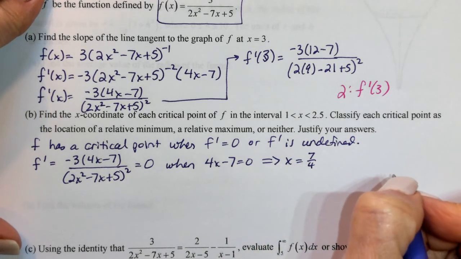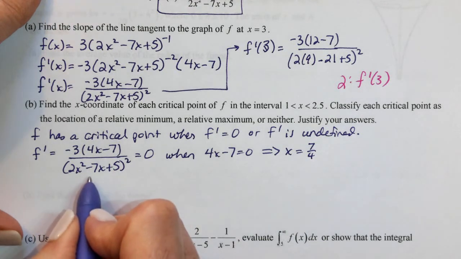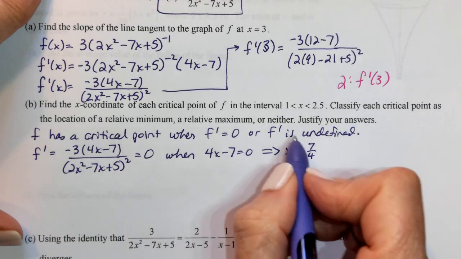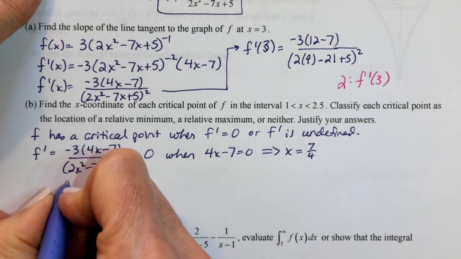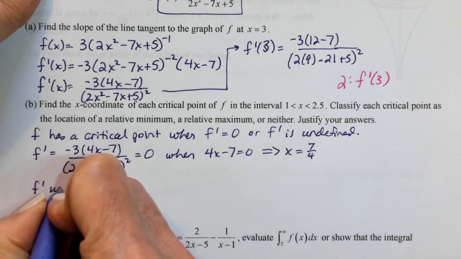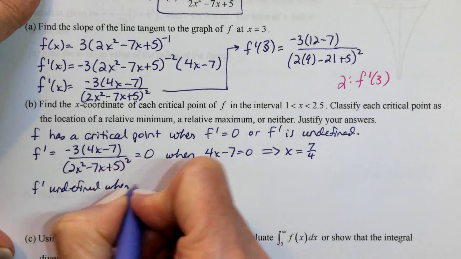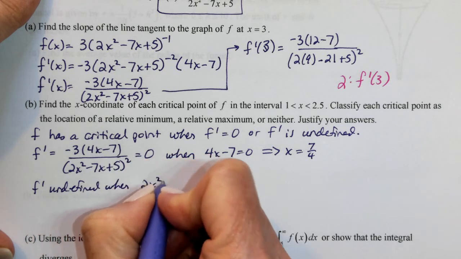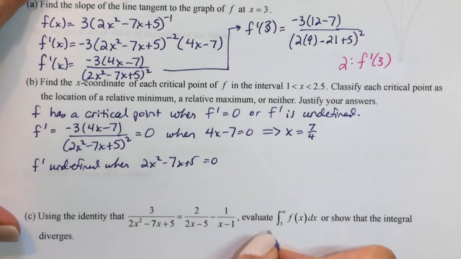So that's a critical point. But we also need to consider that since it has a denominator, the denominator could be 0, making f prime undefined, right? So f prime is undefined when 2x squared minus 7x plus 5 is 0, right?